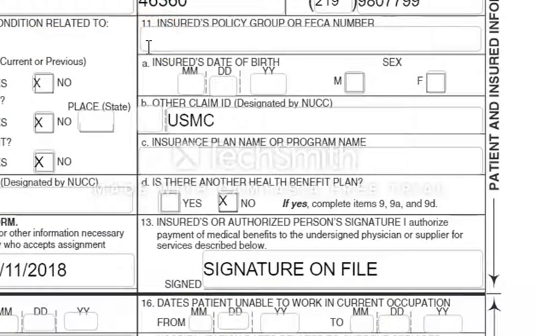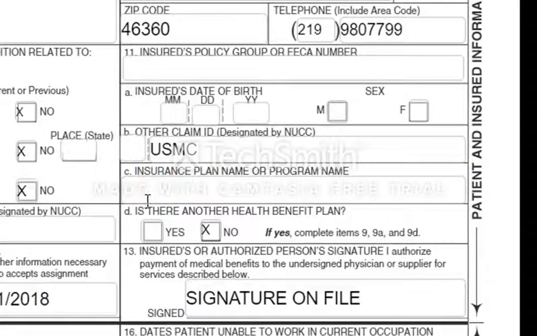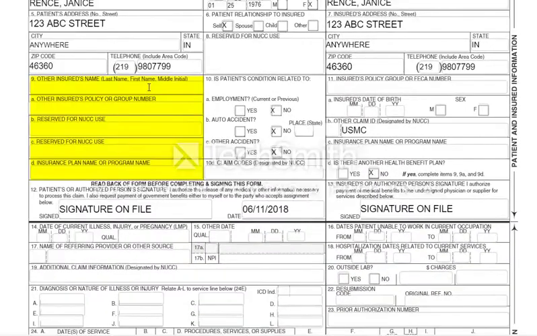Block 11, we will leave blank. A, we will leave blank. And Block B is where we will put that sponsor's branch of military. Block C, we will leave blank. And Block 11D, we will mark yes or no if there's another health plan. If there is, then we need to make sure that Block 9 is filled out.